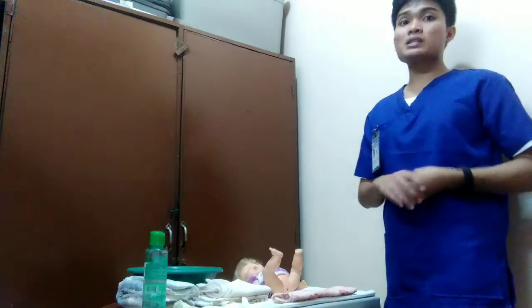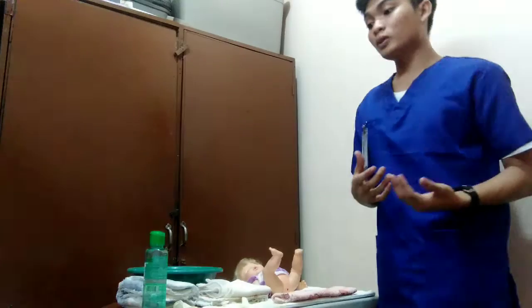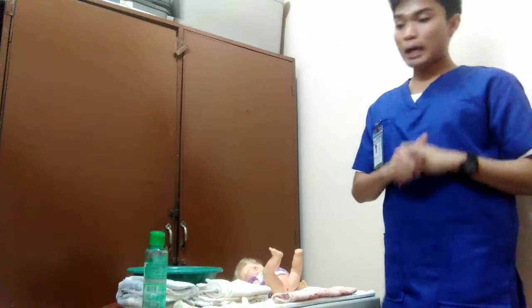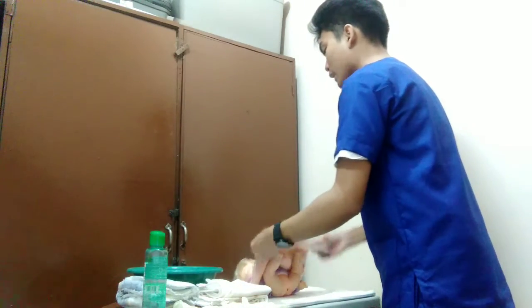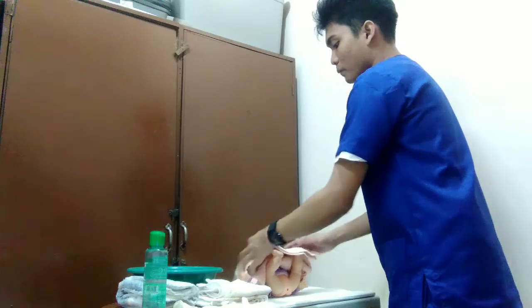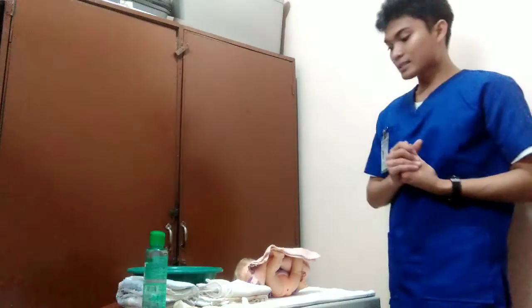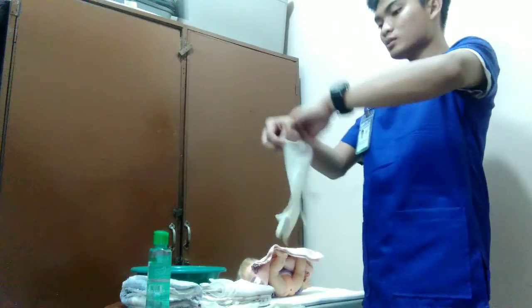To lessen the embarrassment of the client and also to provide warmth, we will now drape the client. We will be draping the body as well as the legs, and applying our gloves.